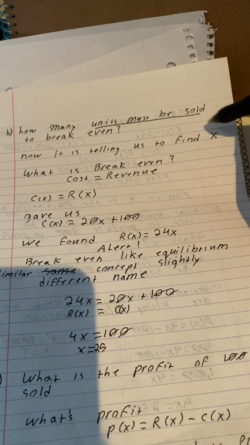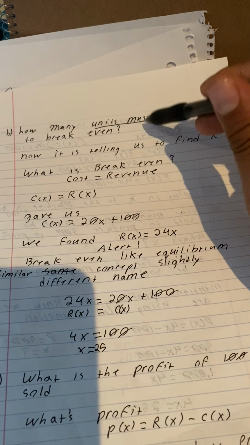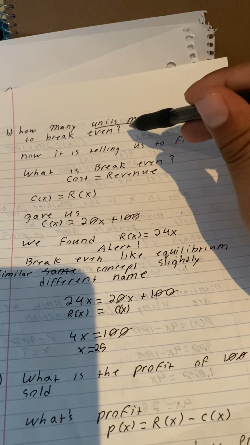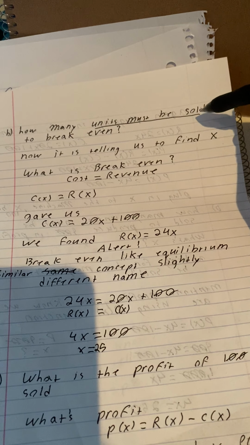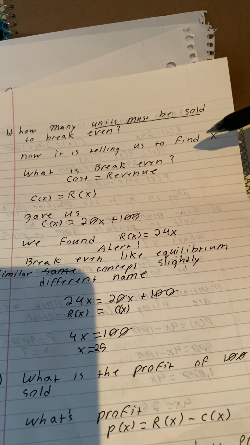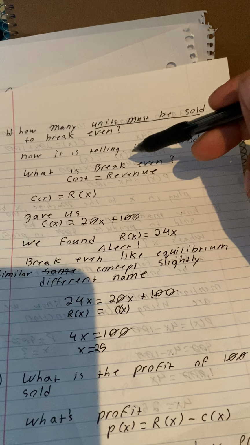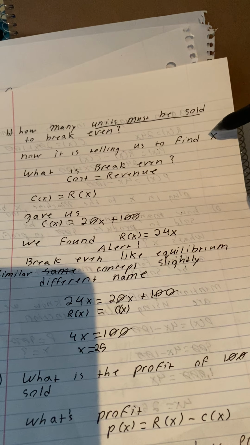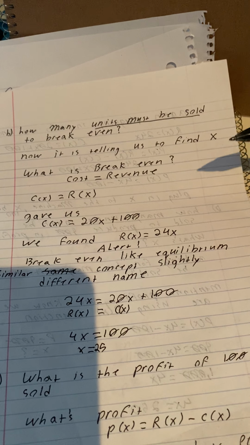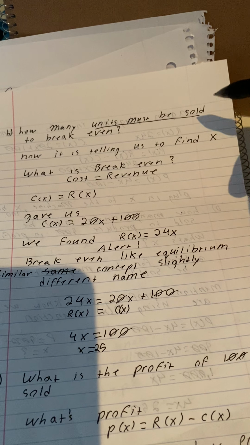How many units must be sold to break even? So now it's telling us to find X, because it's asking how many units must be sold. We know units sold is X, so we need to find X. The next question you should be asking yourself is, what's break even? You know that break even is when profit is 0. Well, what's profit when it's 0?